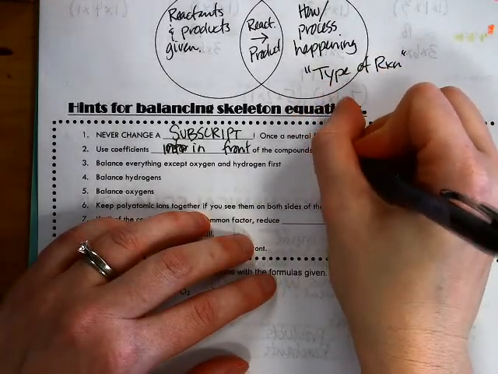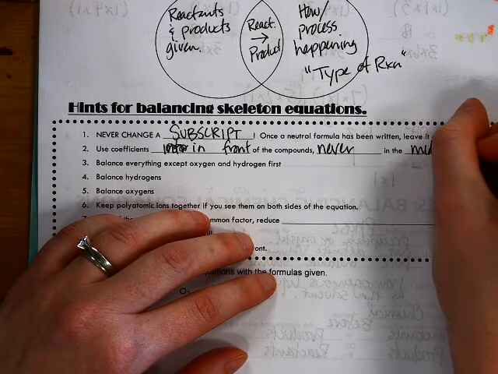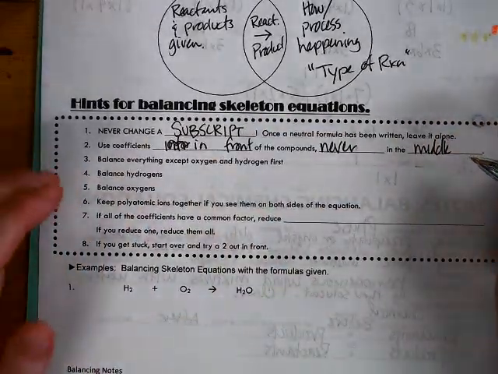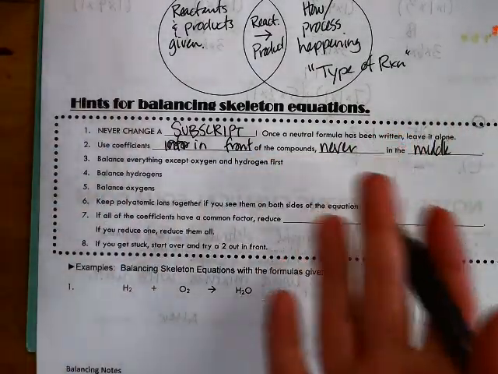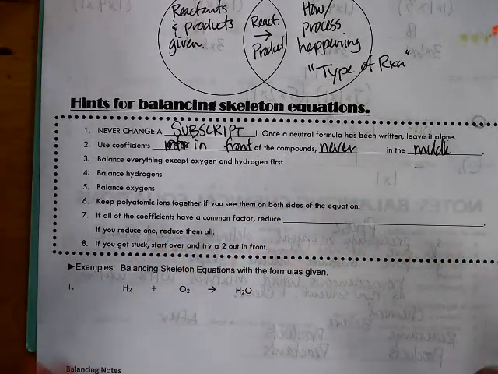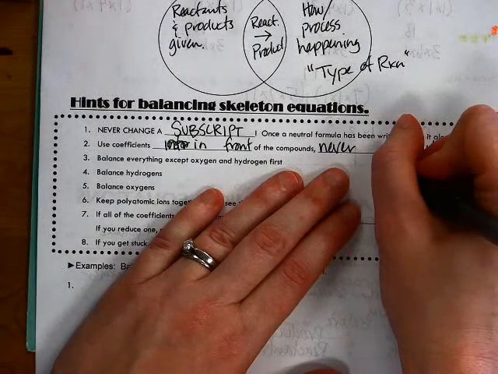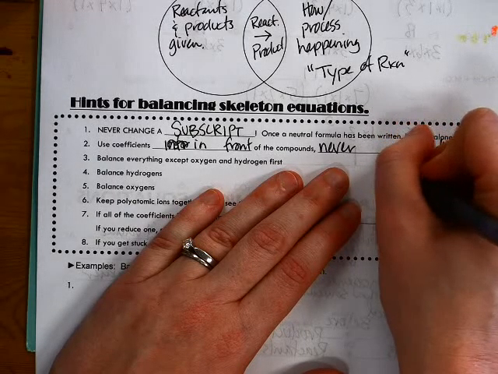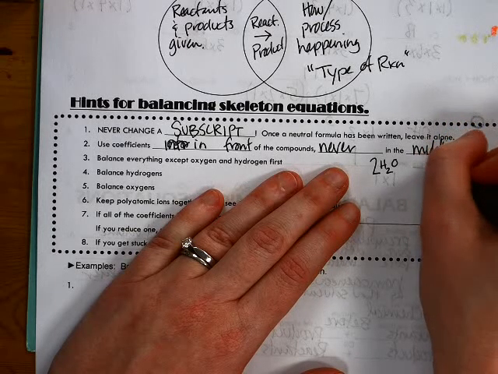And we're never going to put them in the middle of the compound. They always have to go out in front of the actual compound. So we can put them in front of things that have a plus sign in front of it or a yields arrow, but we cannot put it in the middle. For example, if I have H2O, I could put a 2 out in front, but I cannot say H2O and put another 2 in the middle. Can't do that. I can do that.